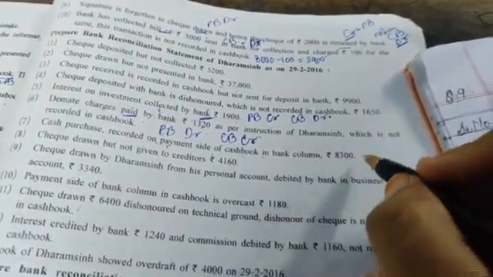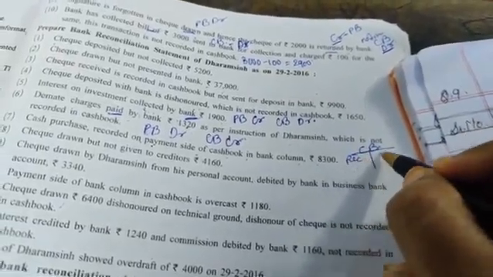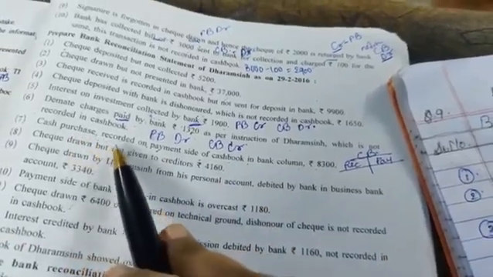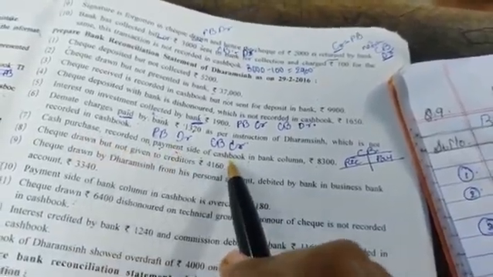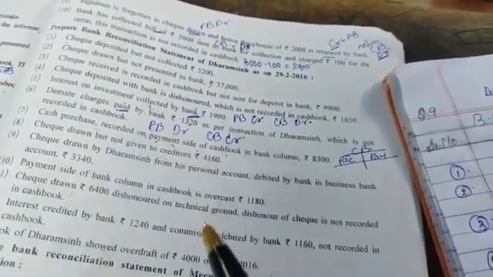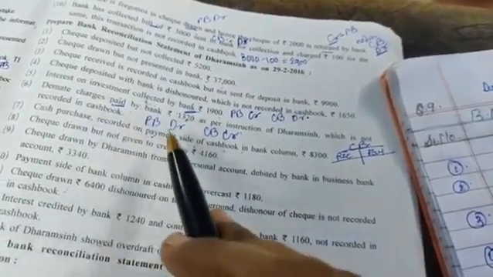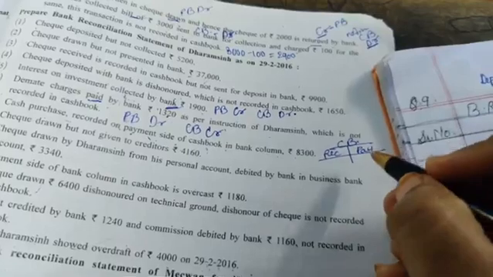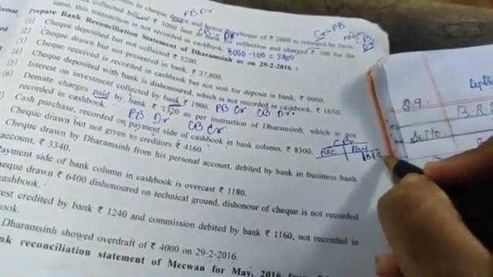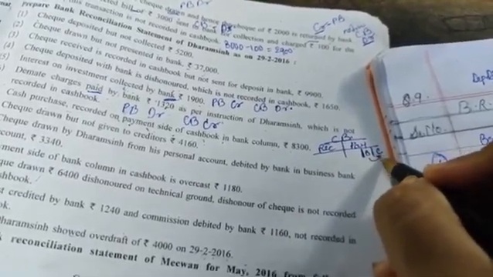Now this is your cash book, this is your receipt side, and this is your payment side. Cash purchase recorded on payment side of cash book in bank column. Now this is not a bank column item, this is to be recorded in the cash column. First of all, purchase will come on the payment side only, that is here on the credit side only. But this is your bank column, this is your cash column. Instead of recording in bank column, you have to record in cash column.